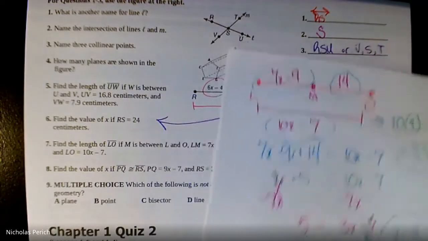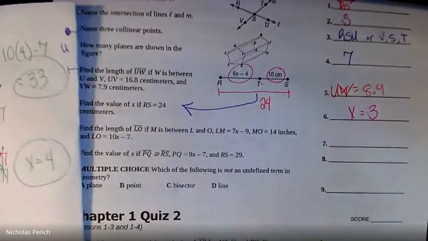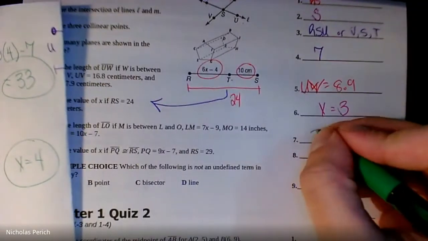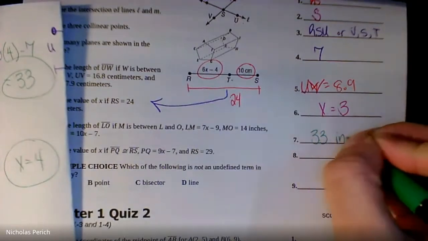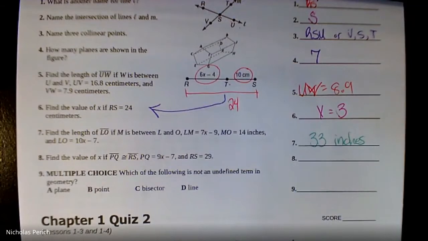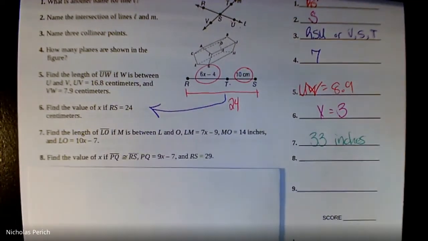So LO is 33. Do I have inches? Do I have yards? Do I have feet? So my answer is 33 inches. Good job, squad. Hashtag squad.